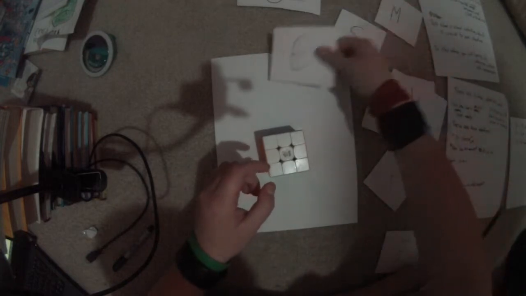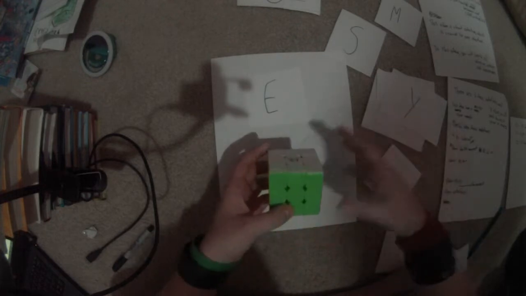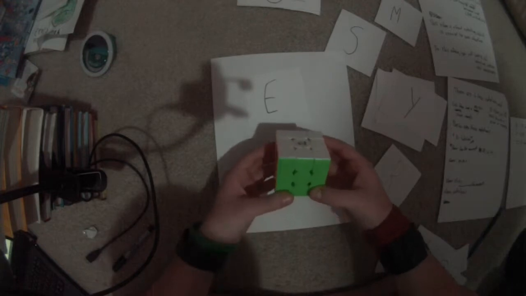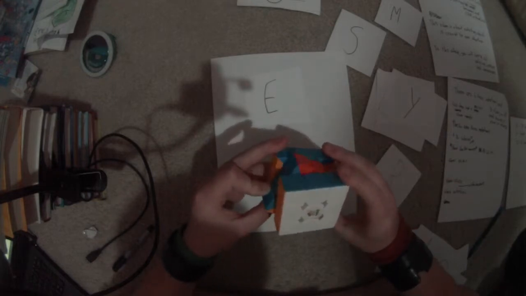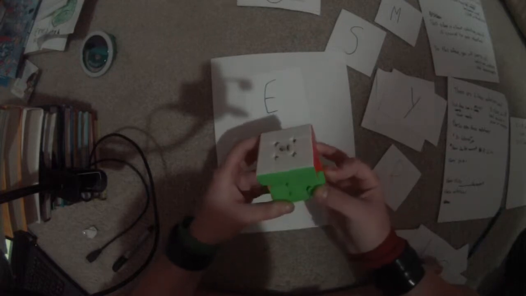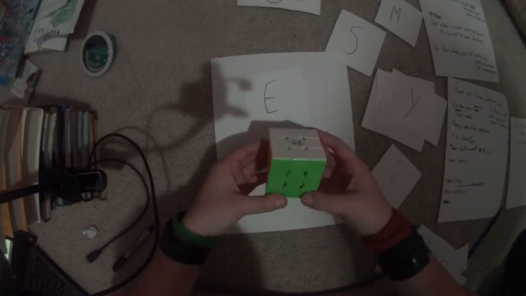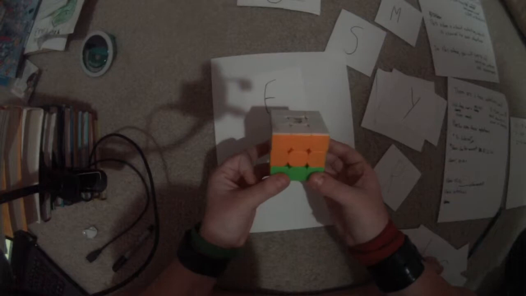So the E move is, again, one that I don't use that often. It is this one right here. So yeah, you can see it's kind of weird. And you should know that it is not clockwise if you look at it from the top. It is the same direction as a D move, like that. So also make sure that you hold this part right here, because if you don't, that is going to happen.